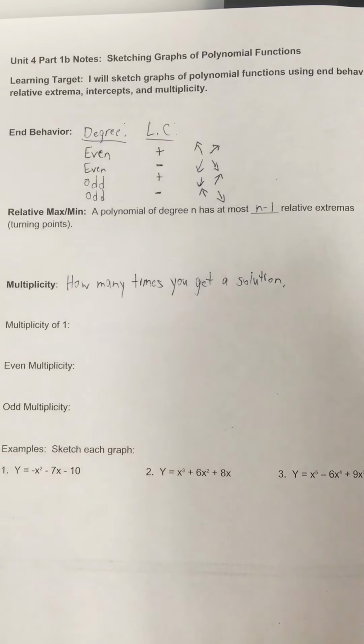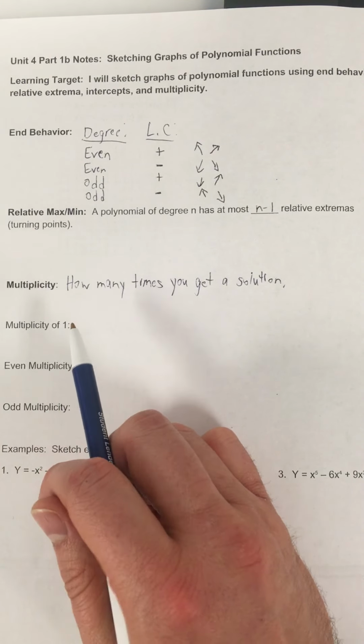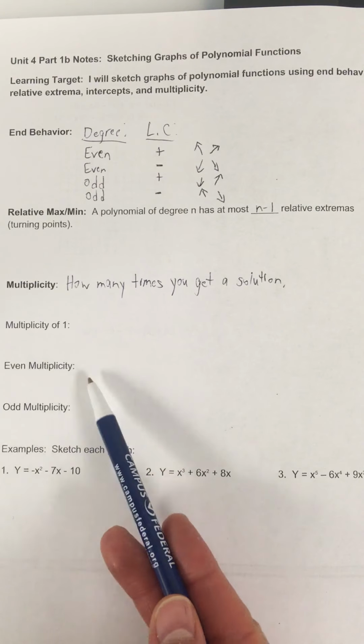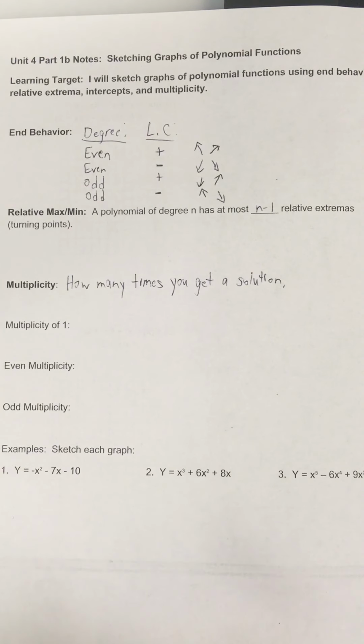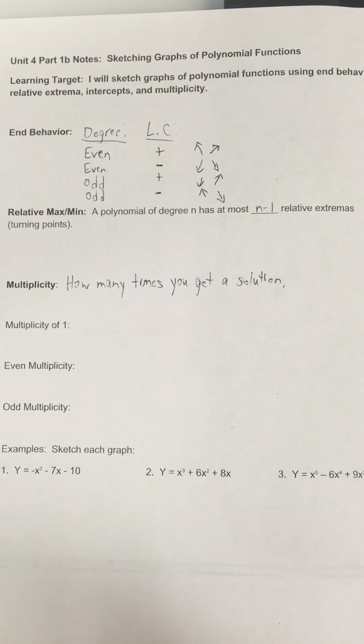Most of the time you get those answers just one time. That would be a multiplicity of 1. But sometimes you can get an answer more than once. Like back when we were solving quadratic equations, sometimes you got x equals 2, like you factored in x minus 2, so you got x equals 2 two times. That would be an example of even multiplicity, when you're getting it an even number of times. If you're getting it more than once but an odd number of times, that would be odd multiplicity.